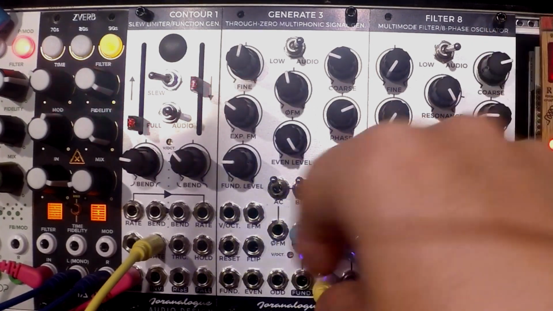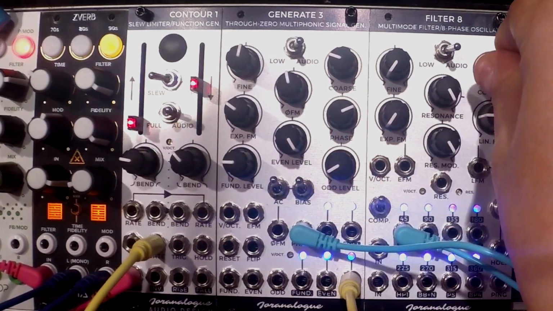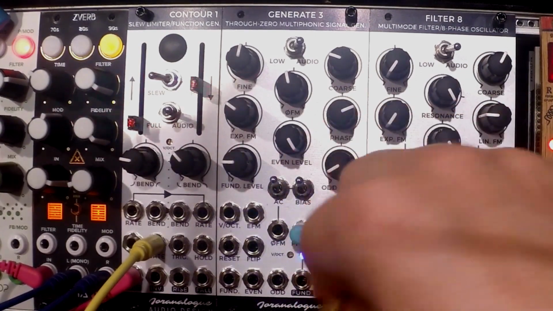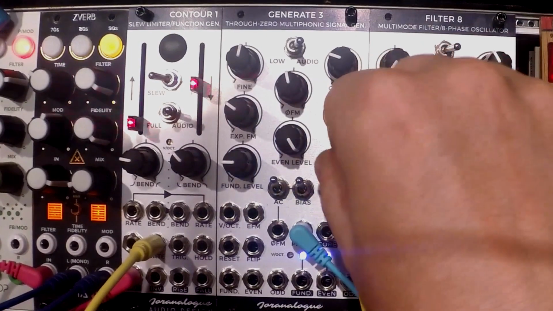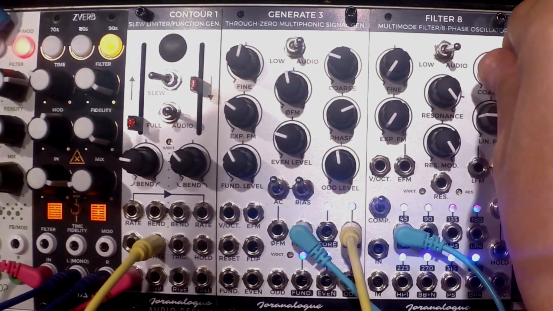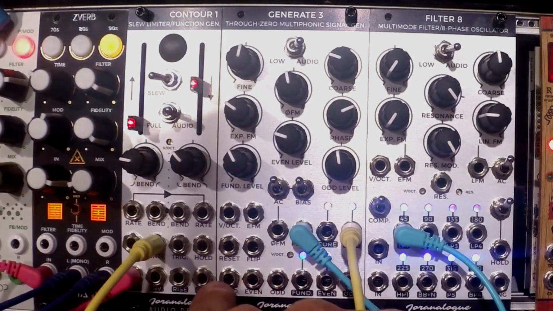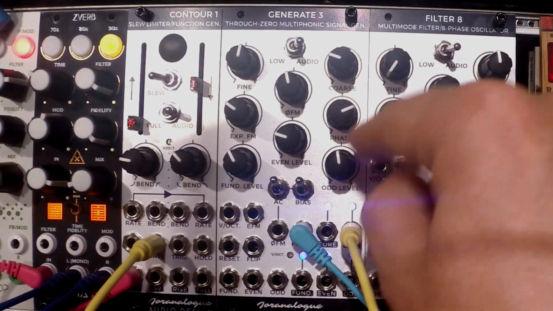Okay? We can do the same thing to the odd. And we can do the same thing to the full, to all three of them. Like so. And, of course, we can still use all the other through zero modulations.